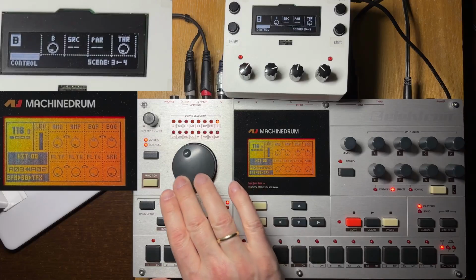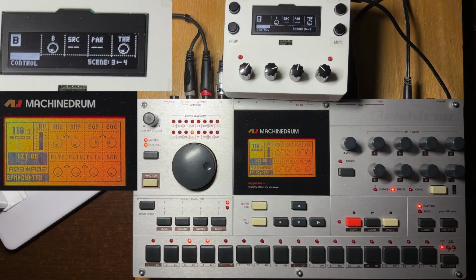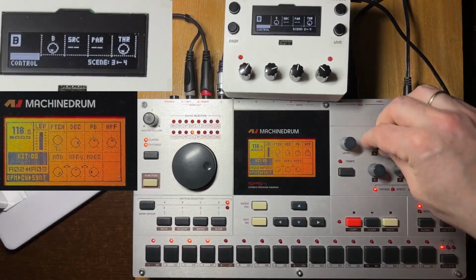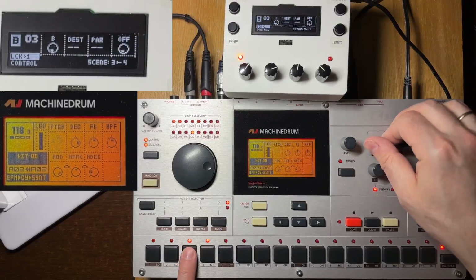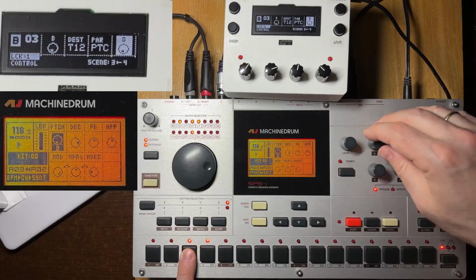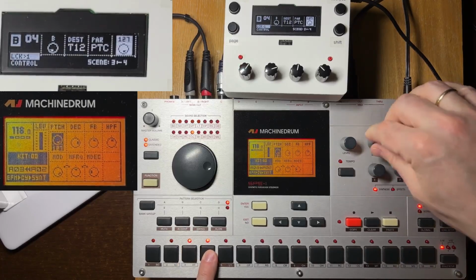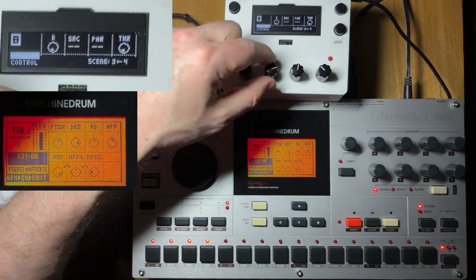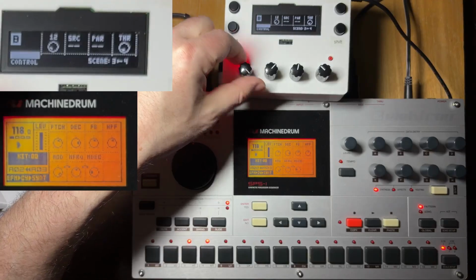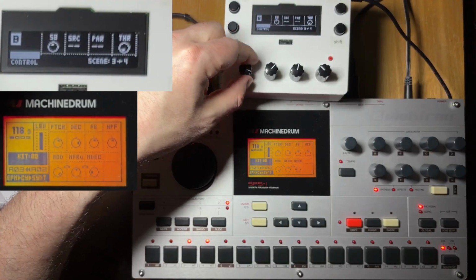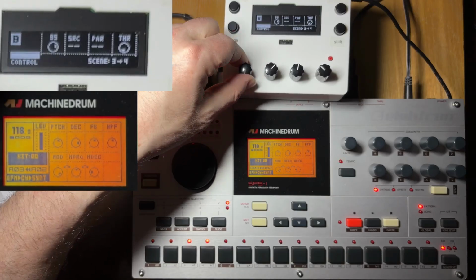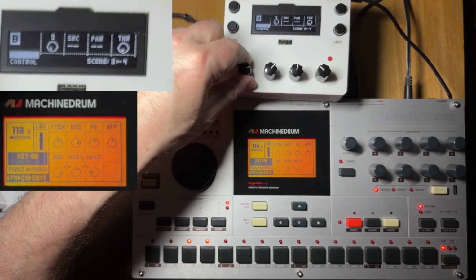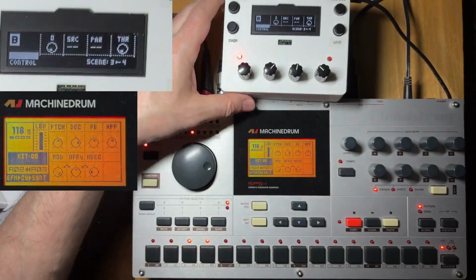I don't know, let's go for maybe hi-hats. Let's see what we can change here. Is it again pitch? Yeah, okay. So this one will be minimum, and then this one will be maximum. And then by moving this B, right. Okay.